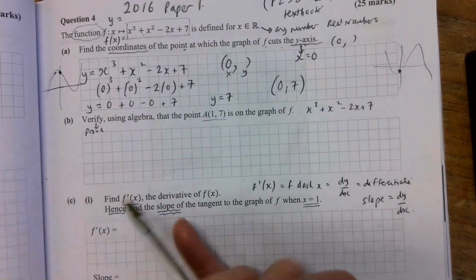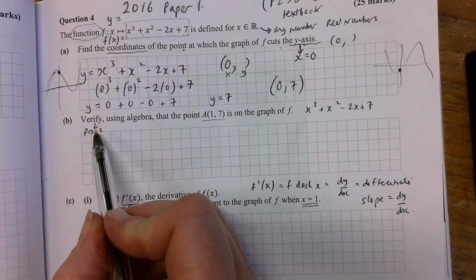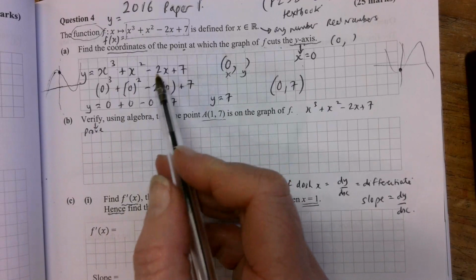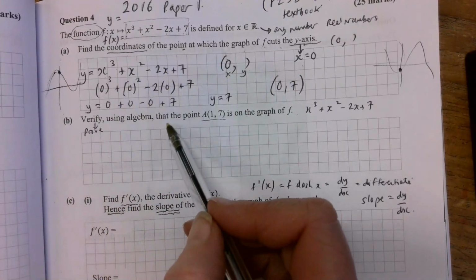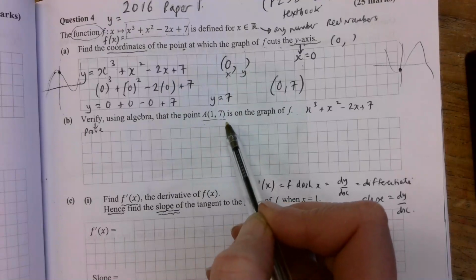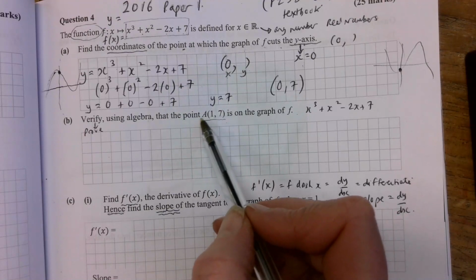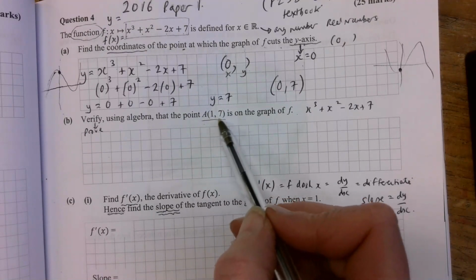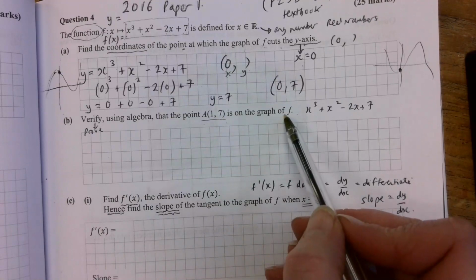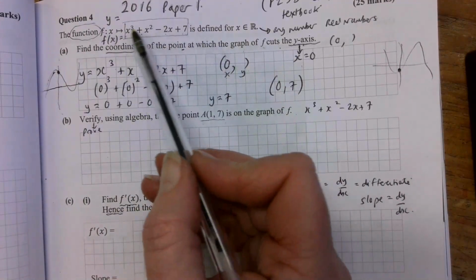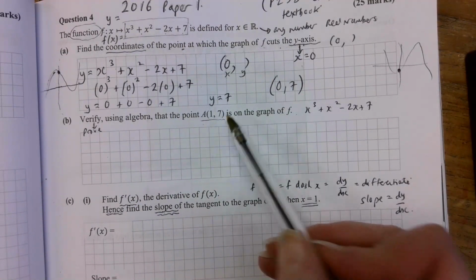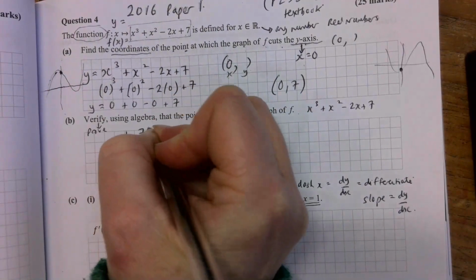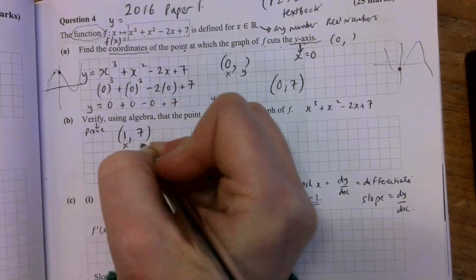The next thing says verify, so prove using algebra. Well, this is algebra. What I've just done here is algebra. Okay? That the point A, 1, 7. So they've called this point A, and they've told me it's 1, 7, and they know that it's on the graph. So if I was to plot this graph of this function, there would be a point 1, 7 on it. Now, let's look at 1, 7. 1, 7, that's my x number, and that's my y number.